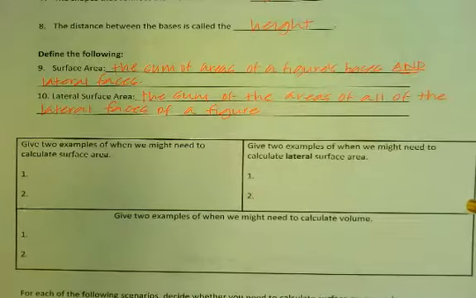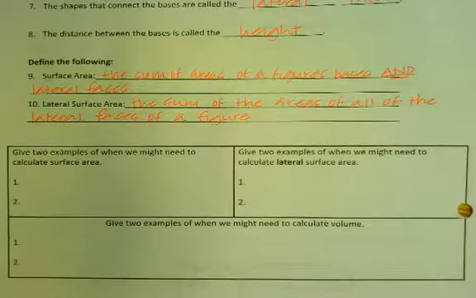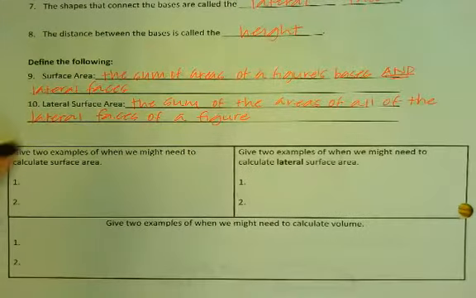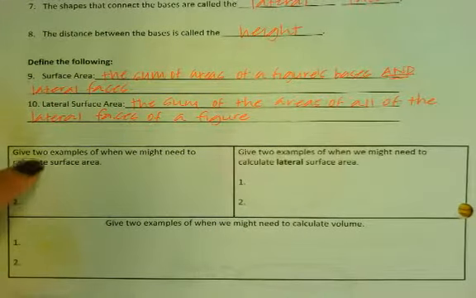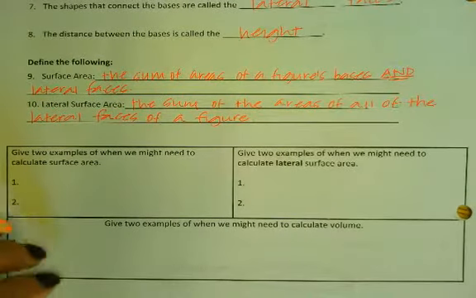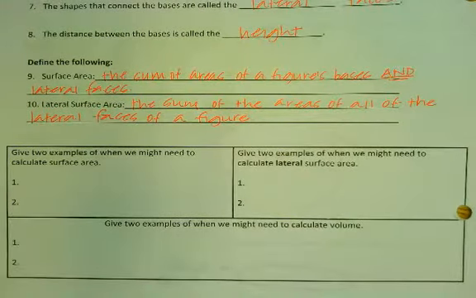Okay, talk with somebody around you, and think of the ideas for these three boxes. So give 2 examples when you might want surface area, 2 examples of lateral surface area, and 2 examples where you might need volume. So talk to somebody around you, see if you guys can come up with those 6 things. Go.